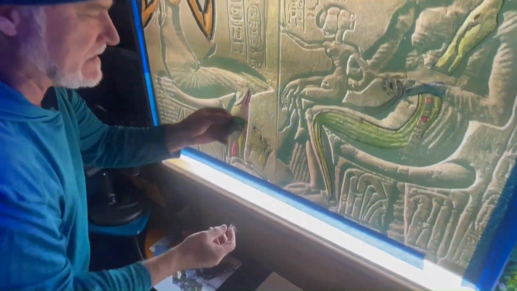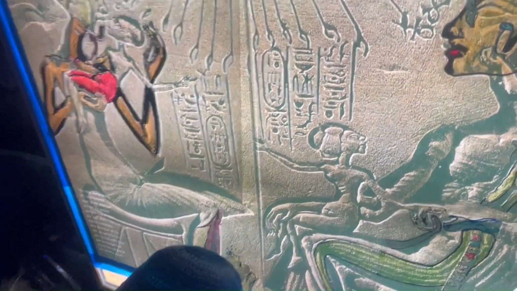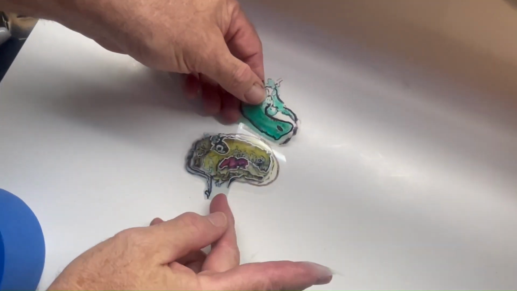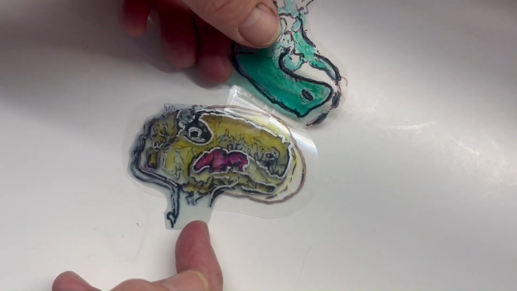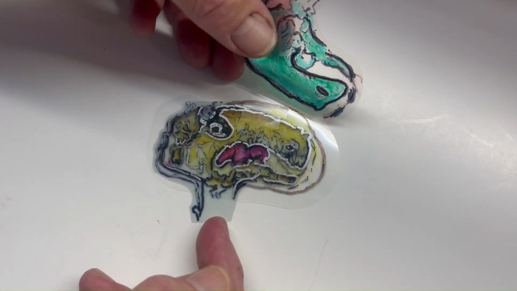Okay, one thing I forgot to do is, very important. Let's take a look down here. And there you go. So there's the dead sheep with its tongue sticking out. Look at that. So I outlined that in silver. My goodness. So there's a dead sheep with its tongue sticking out.